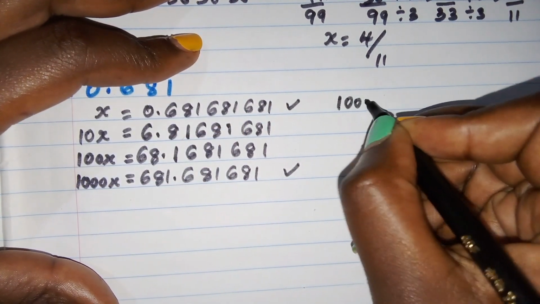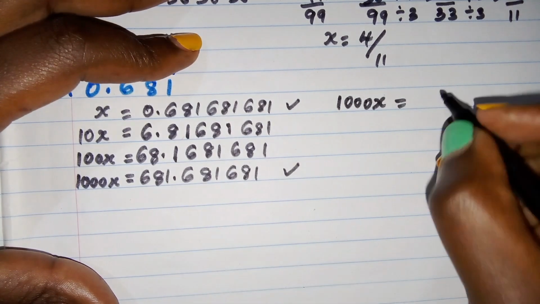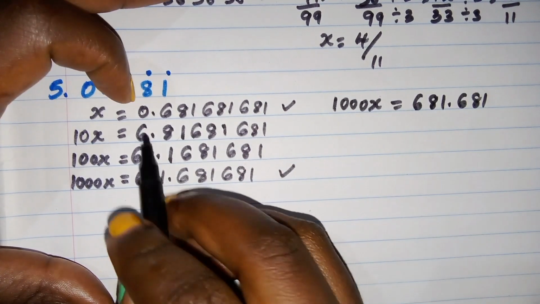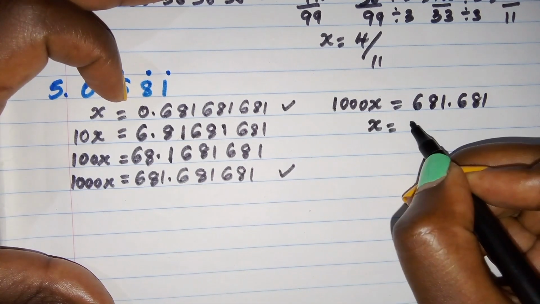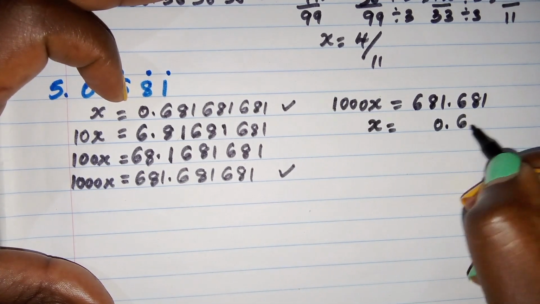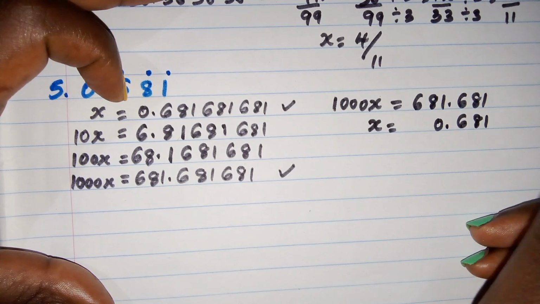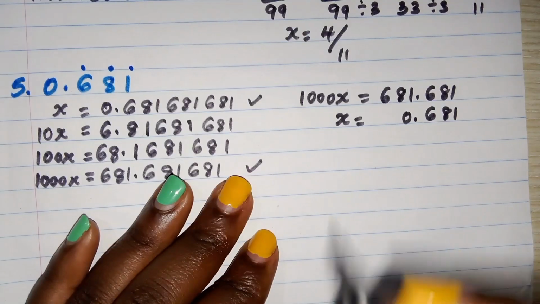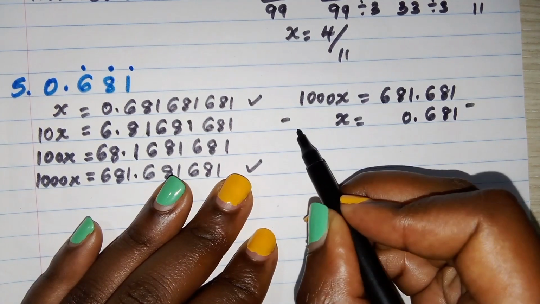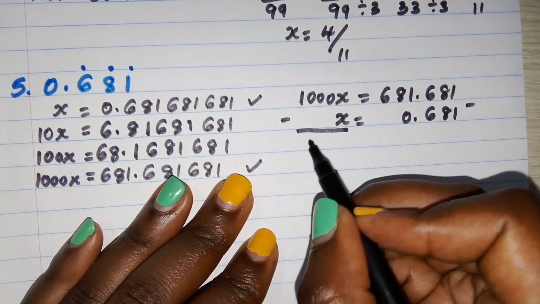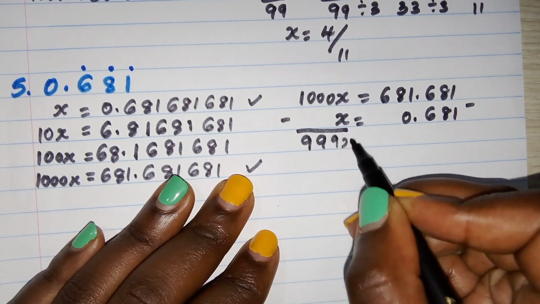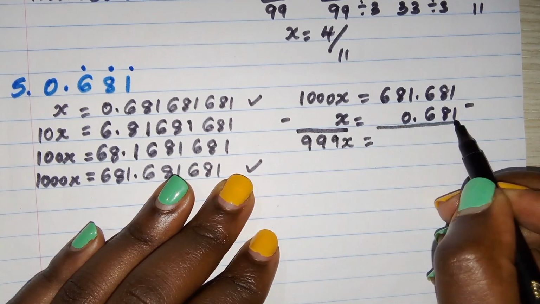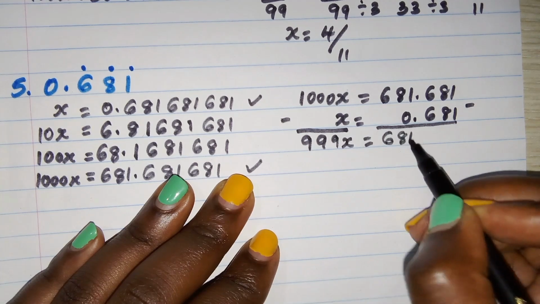So 1000x equals 681.681, and x is the same as 0.681. We don't have to write all the 681s over there. Let's go ahead and do minus on both sides. 1000 minus 1 will be 999x equals, this will just get 0. So over here we're left with 681.